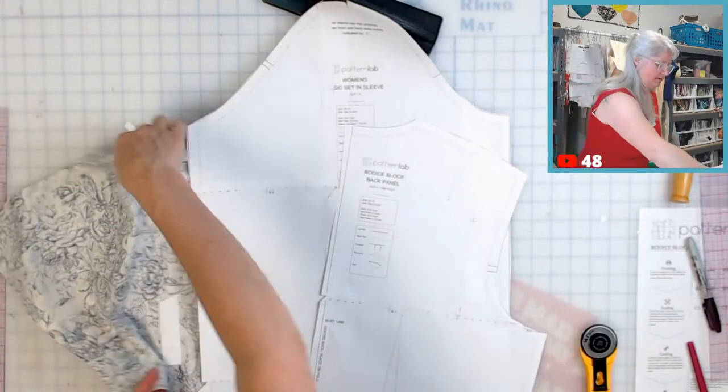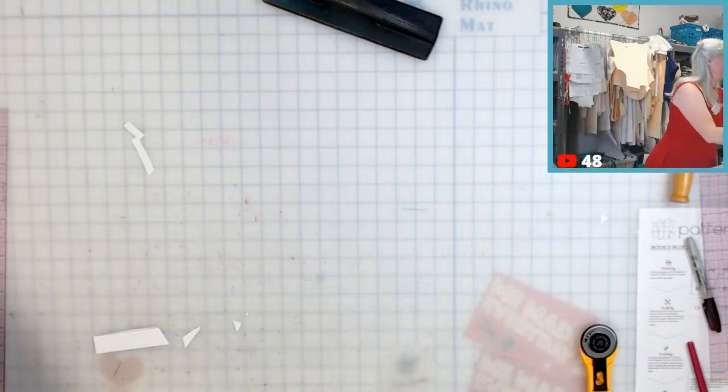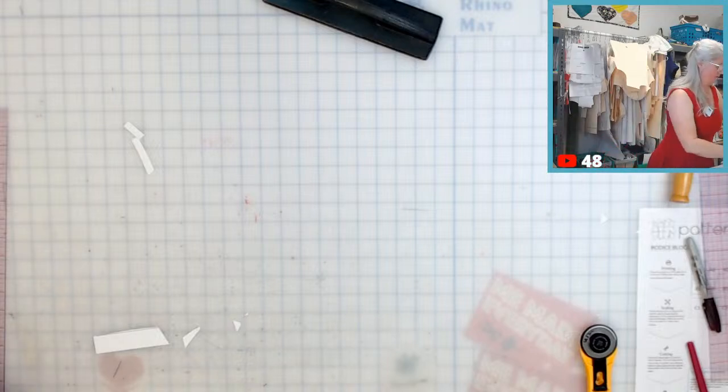All right, so now we have this one. I'm going to cut these others quickly. I'm going to make it up to you guys. I have these in piles on the floor so I don't get them confused.